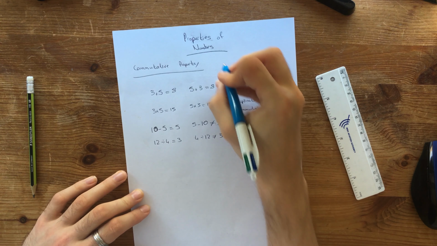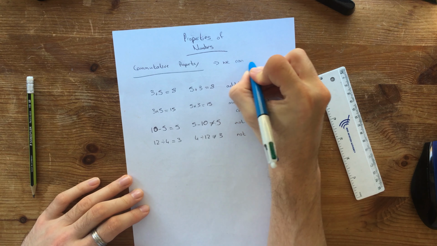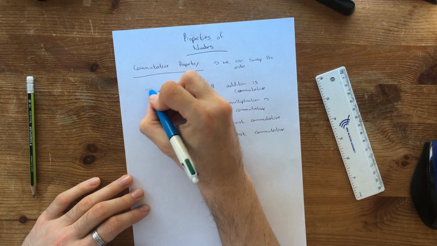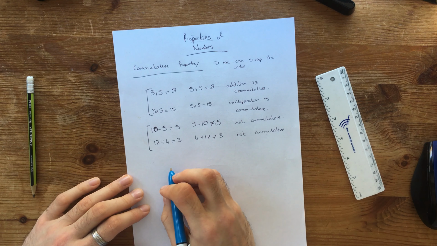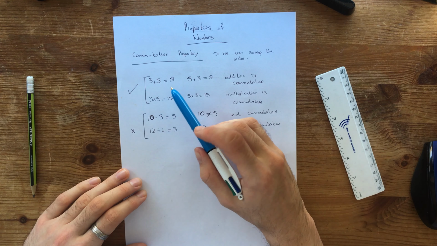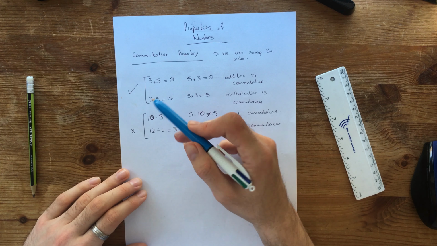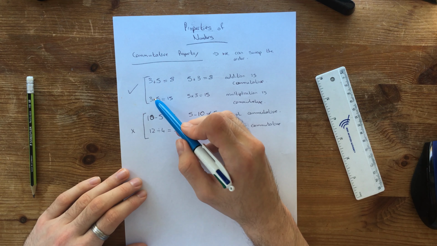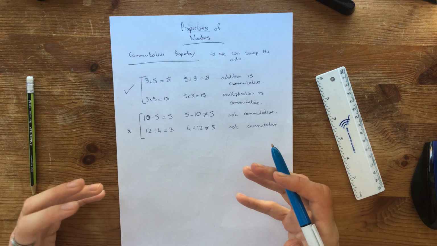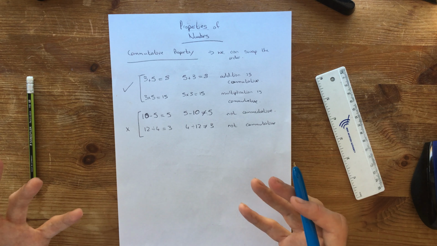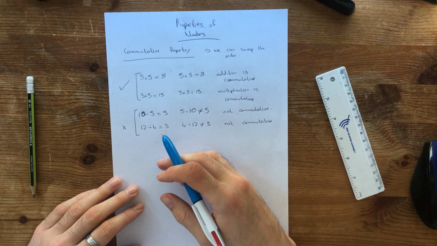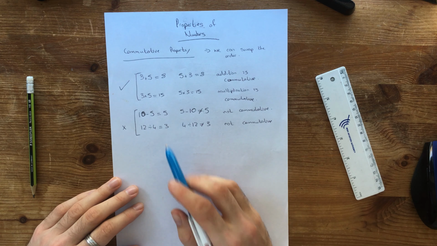So all this means is we can swap the order. So these two are commutative and these two aren't. So this is a yes and this is a no. Be careful when we're thinking about these things. I'm going to call them operations. An operation is like addition, multiplication, division, and subtraction. Those are different operations that we do with numbers. Those are the only four things we ever do with numbers. We either add, subtract, multiply, divide. So those two operations are commutative because we can swap the order, but these we cannot.